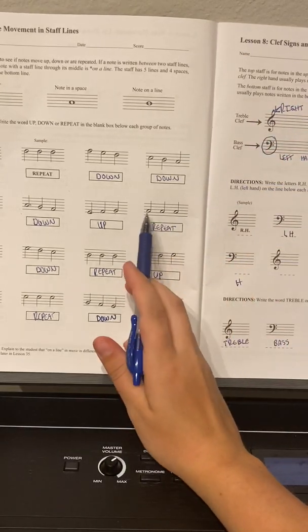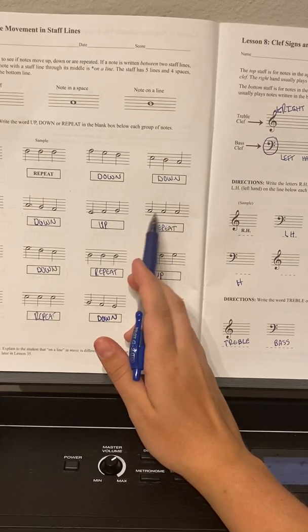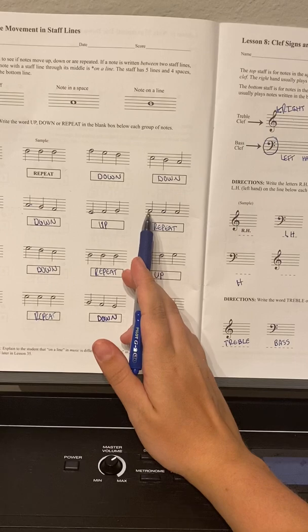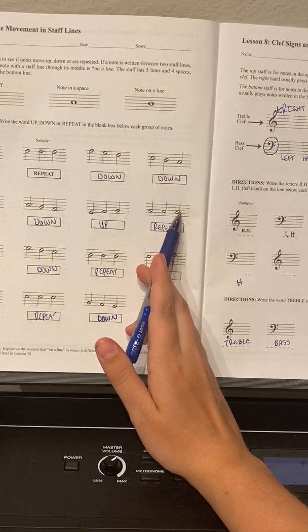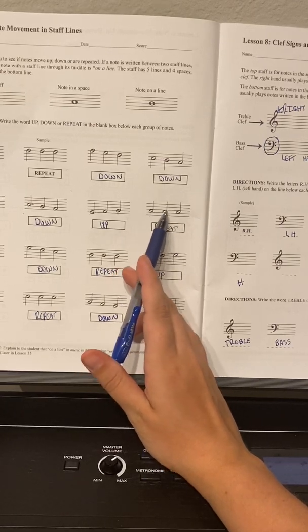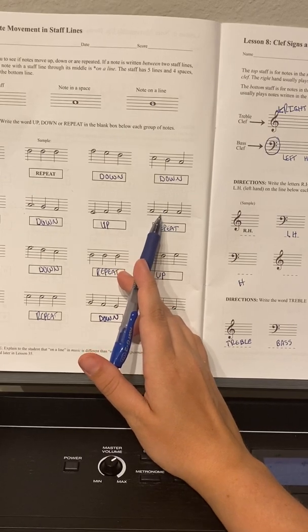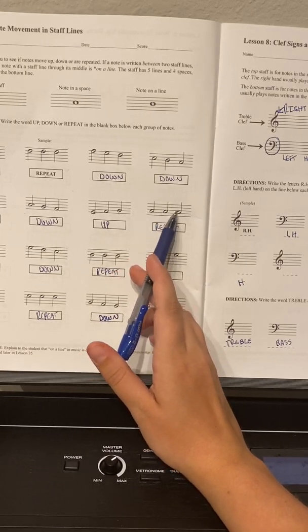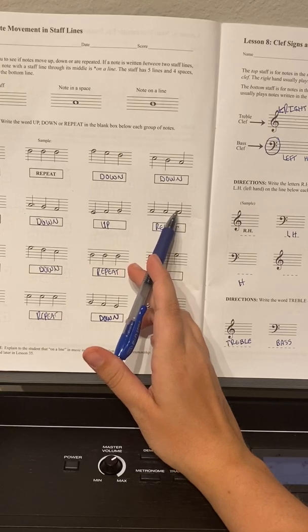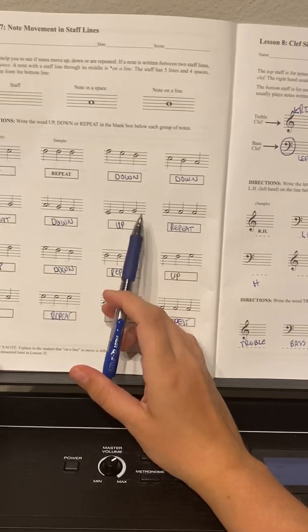And here, this is lower C. You do not know this note yet, but that's not important right now. What is important is noting that it's on the same space in the staff lines throughout it, right? So it's the same exact note. It's not going up a line or up a space. It's not going down a line or down a space. So it's the same note, which means you play the same key 3 times in a row. So you would write repeat, right?